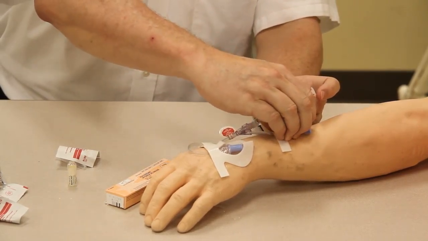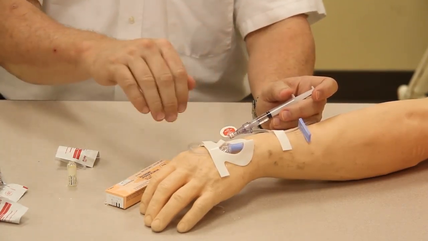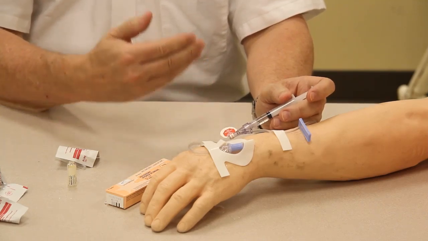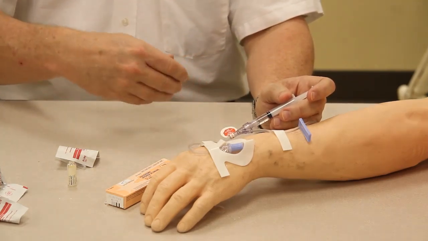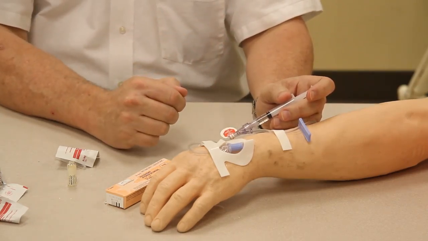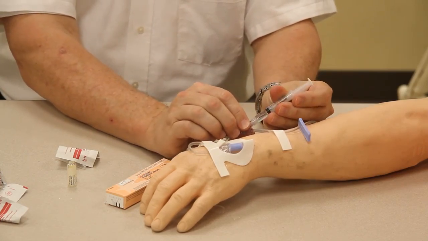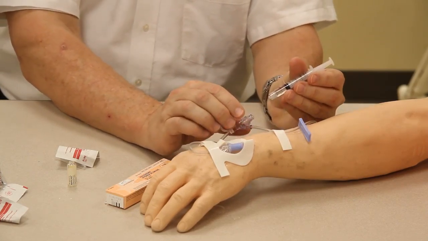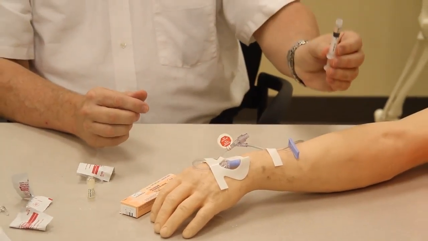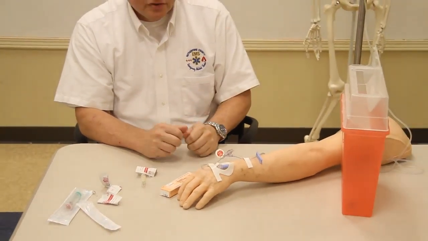Now I'll give half the medication, then I'll open it up and let it free flow into the patient, again making sure that I'm watching patient condition. If the patient needs the rest of the medication, I'll repeat that procedure. Then after I'm finished and my respirations are normal, I'm going to remove the luer lock, make sure of how much medication I've given, and then dispose of the medication.